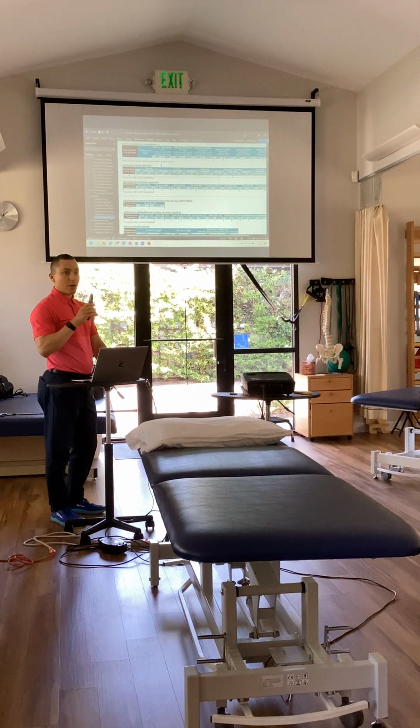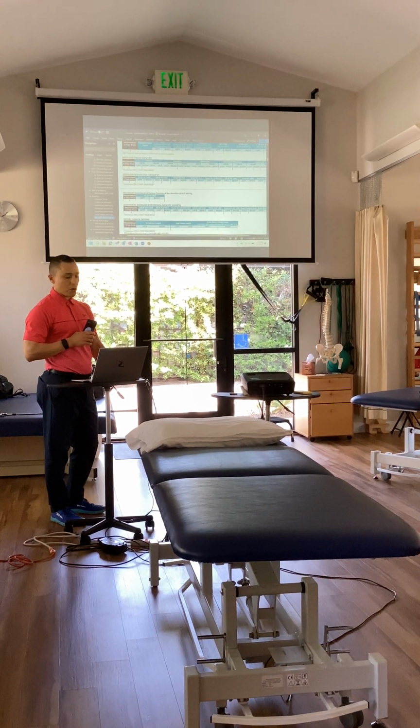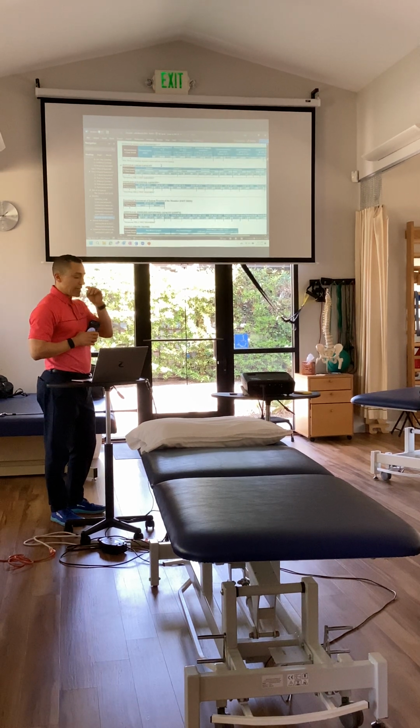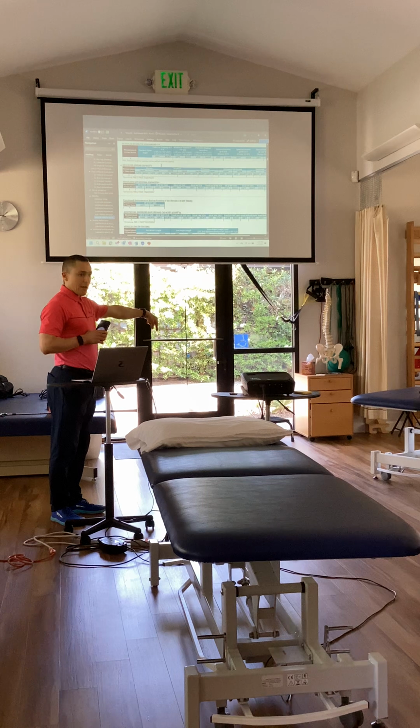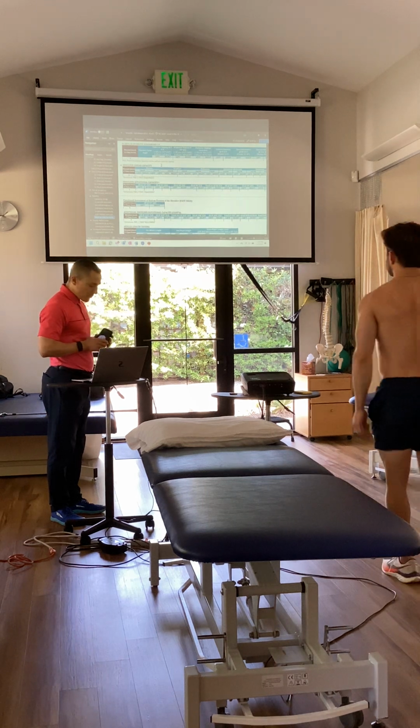Oh, sorry. Kobe, I'm going to borrow you. Do you mind slipping your shirt off for a second? I'm just going to show how I, at times, quantify the scapular mobility. And I will have you kind of front and center here.